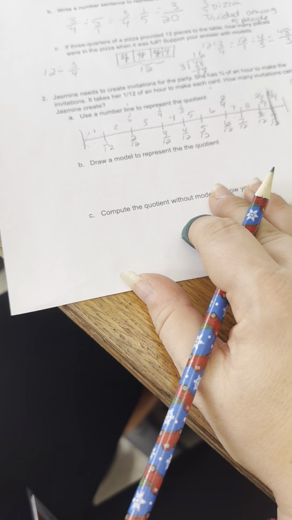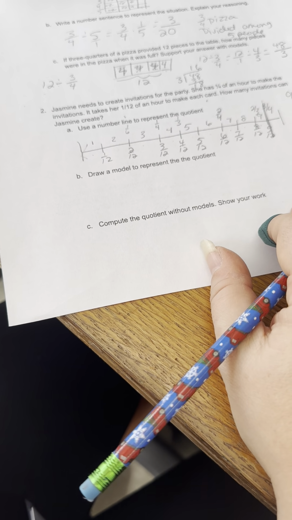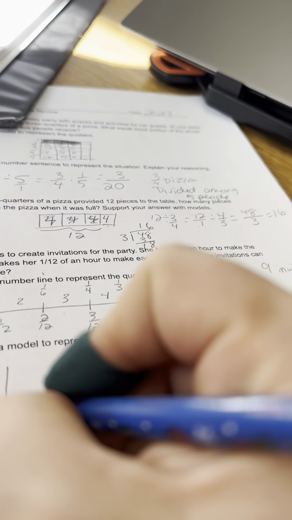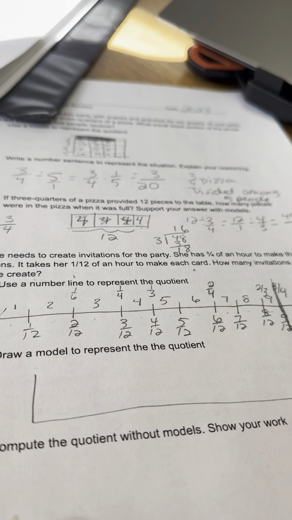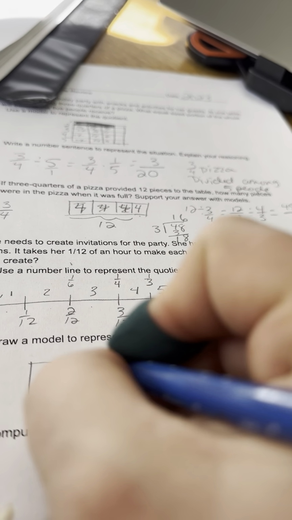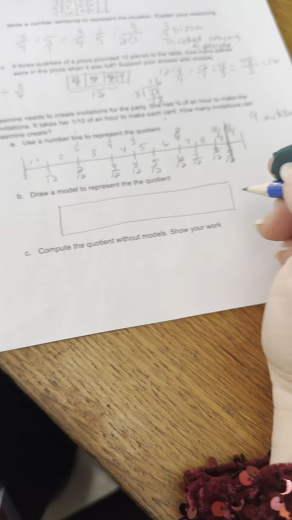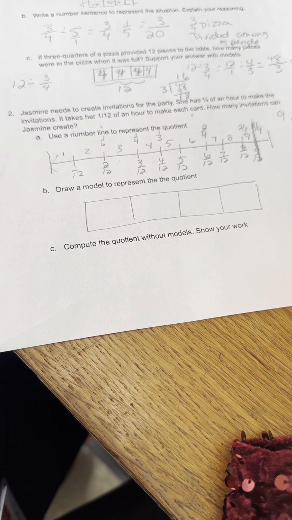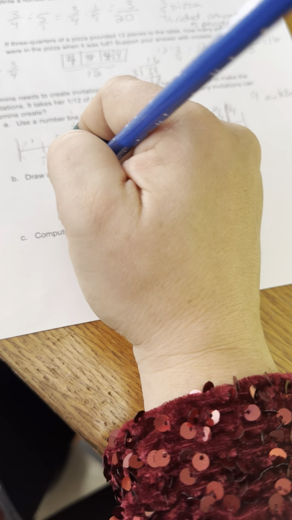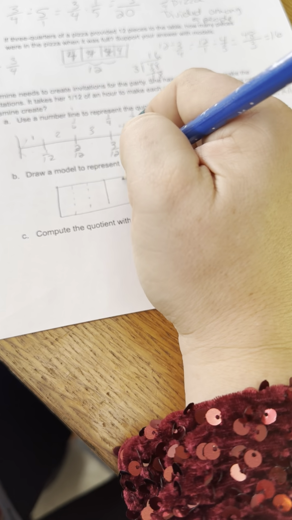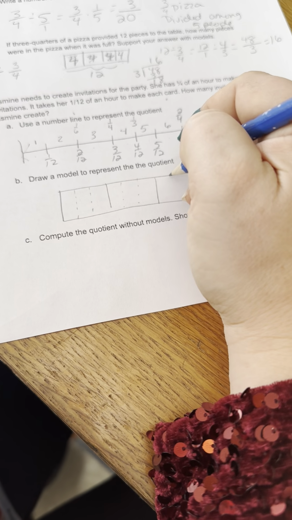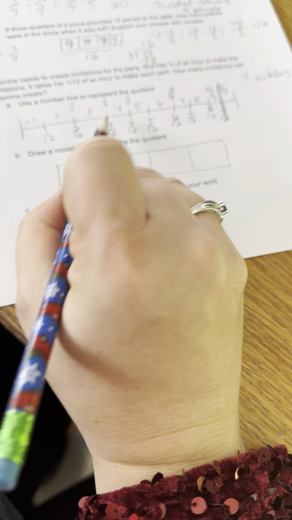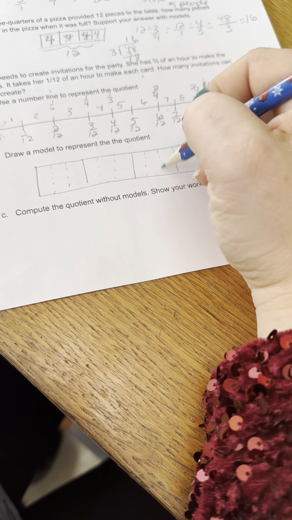Okay, so now we're drawing a model to represent the quotient. So first we're dividing it up into our quarter hours, or our 15 minutes. And then we're going to divide this up into our 12ths. So as you see, there are 3 12ths in this quarter hour.